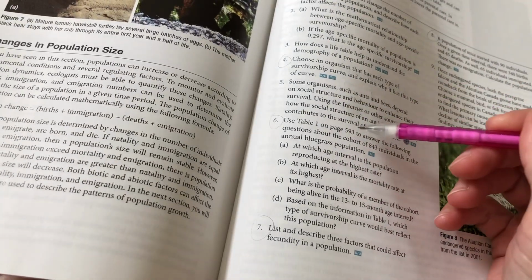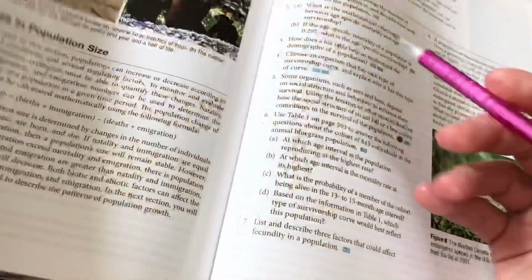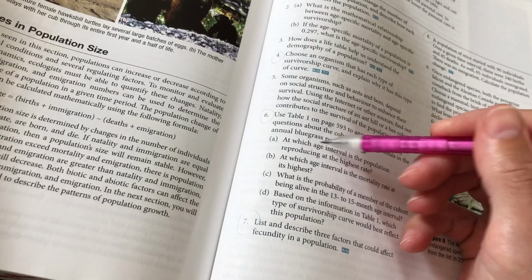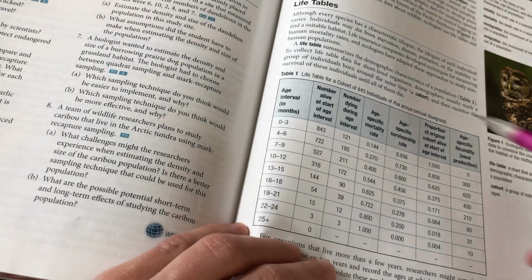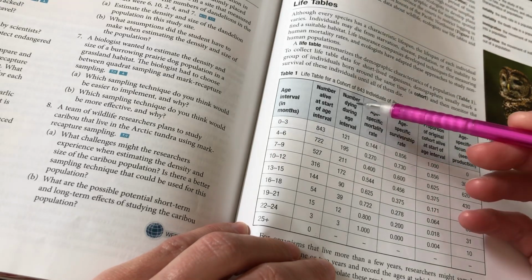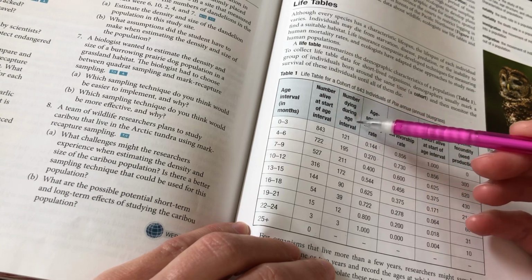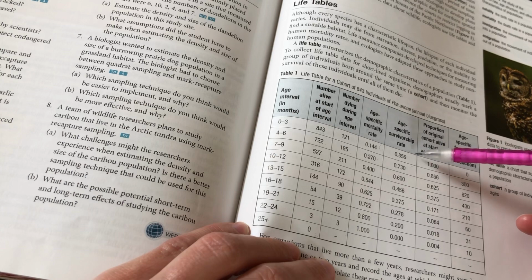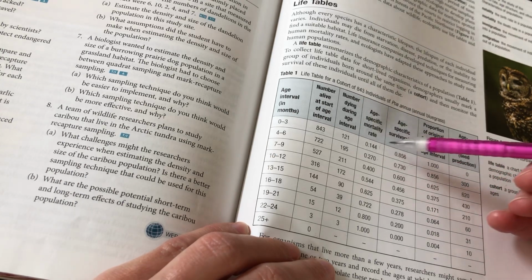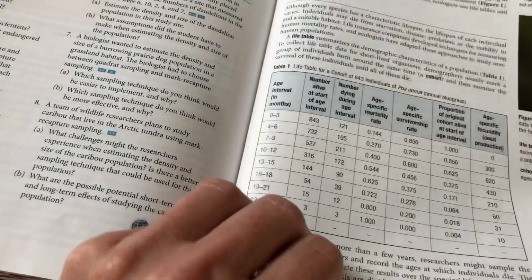Use Table 1 on page 593 to answer these questions. So if we go back to 593, sorry, I'm going to make you a little dizzy here. At which age interval is the population reproducing at its highest rate? So we have to look at reproductive rate. Okay, this is alive, dying, age-specific mortality, survivorship, original cohort alive. So if we're looking at reproductive rate, is that what it's asking us? Reproducing at its highest rate.